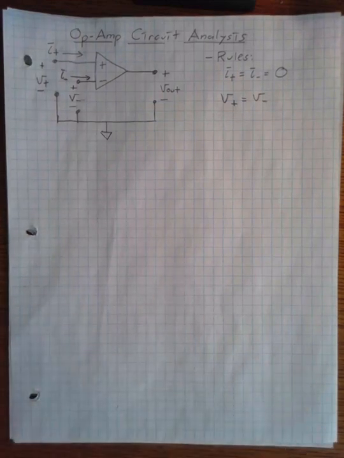And so what I'd like to do is just do 3 circuit analysis examples: a non-inverting amplifier, a voltage follower or buffer circuit, and a summing amplifier, using these rules just so you can see how they are applied.